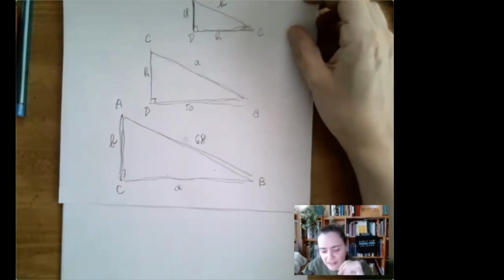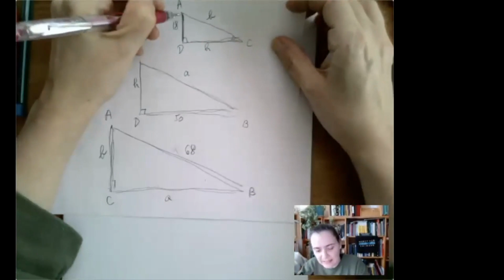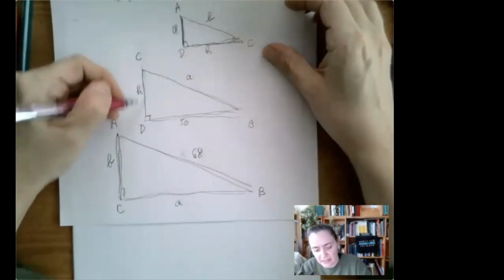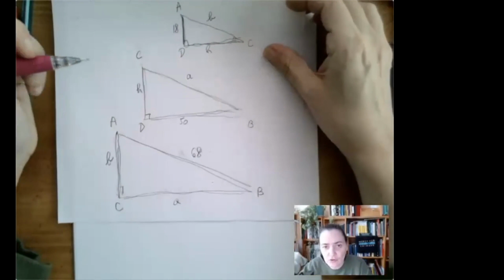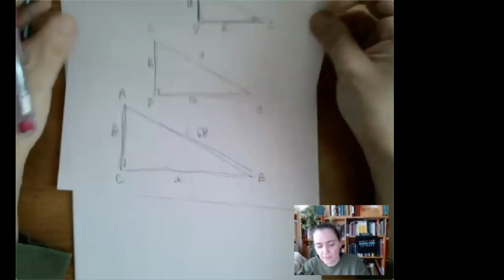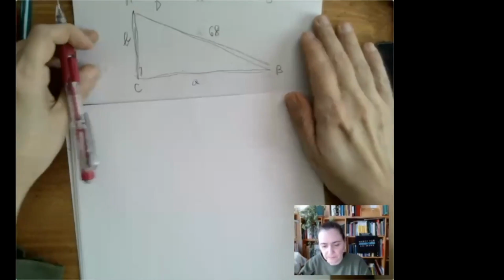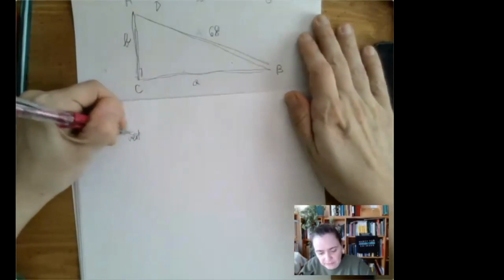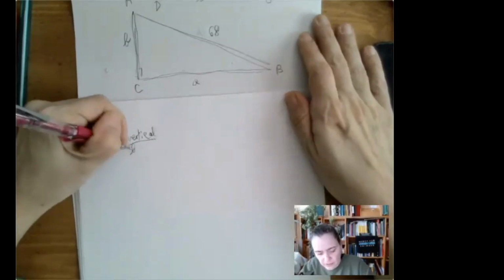We can actually find a ratio where there are 2 numbers and 2 letters, but those 2 letters are the same. For example, look at 18 over H and H over 50. We can solve for H there. So we're going to say vertical over horizontal.